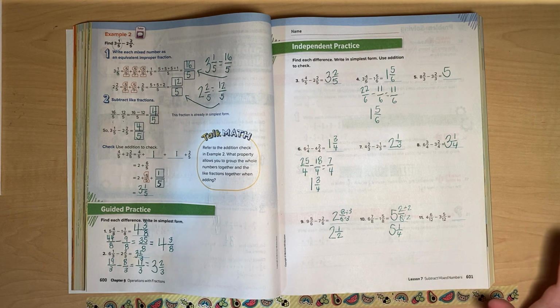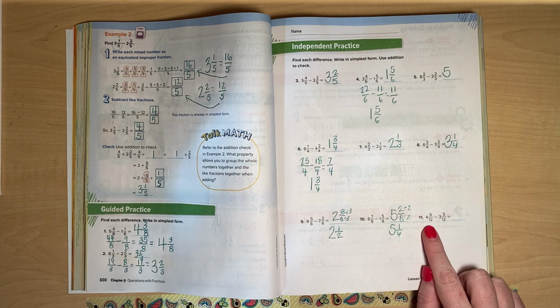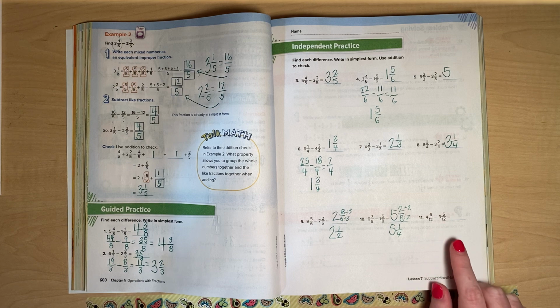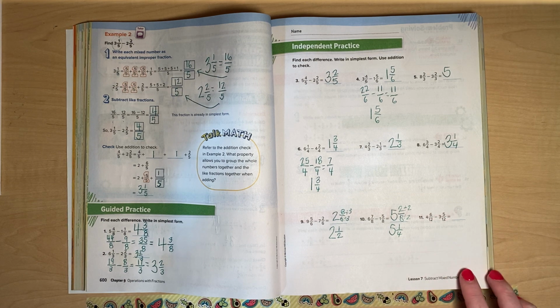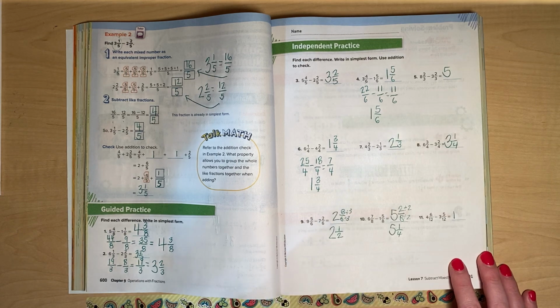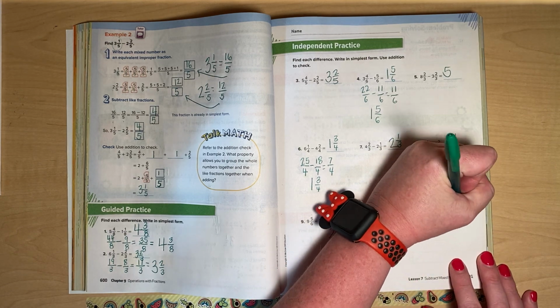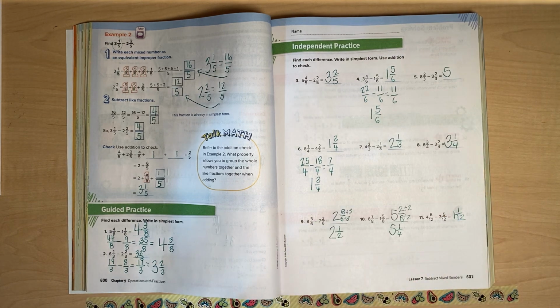Okay, let's look at the next one. 4 6/12 minus 3 5/12. I can do 6 minus 5. So 4 minus 3 is 1. 6 minus 5 is 1, and I keep my 12 as my denominator. There's nothing left to simplify, so we are finished with that page.